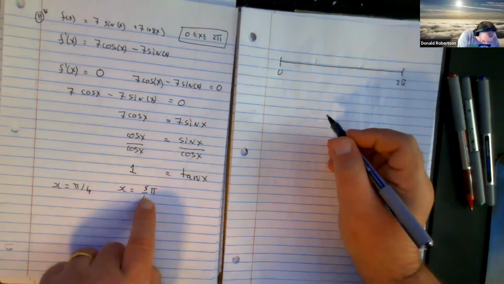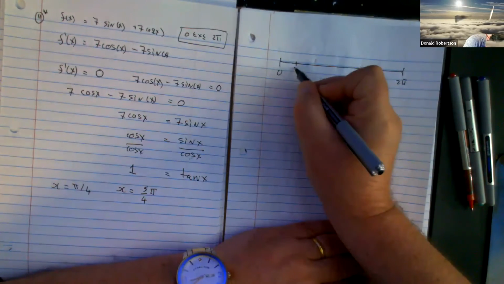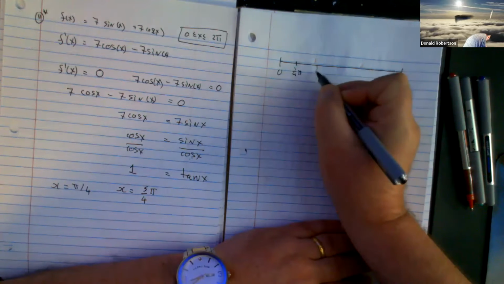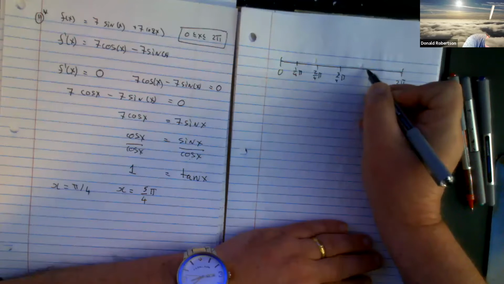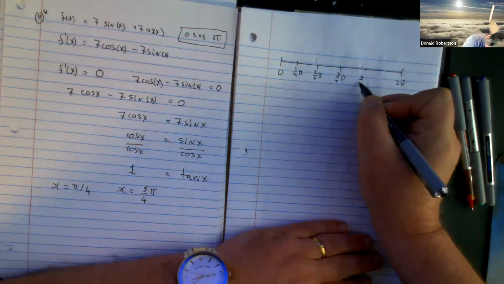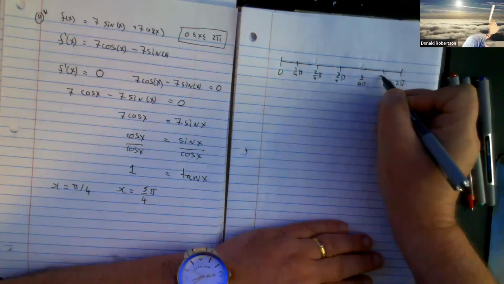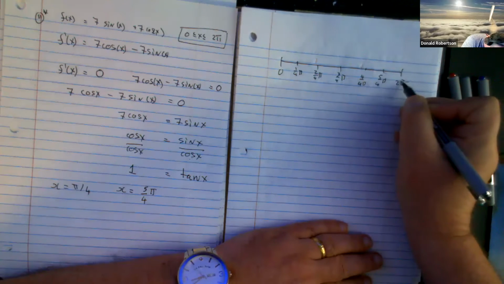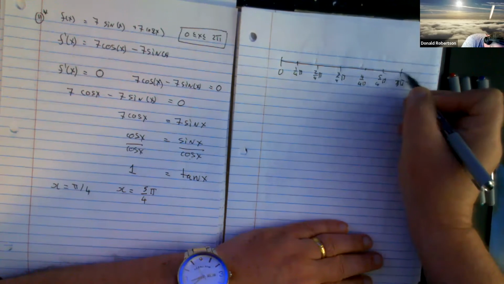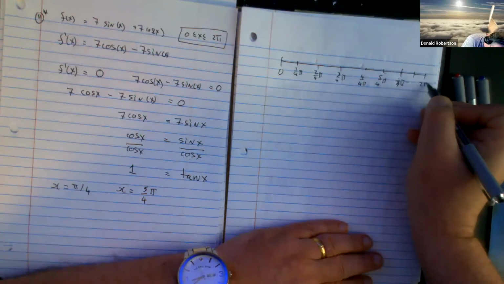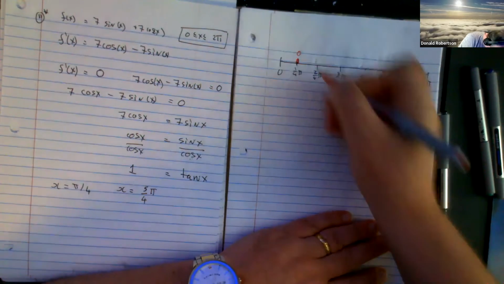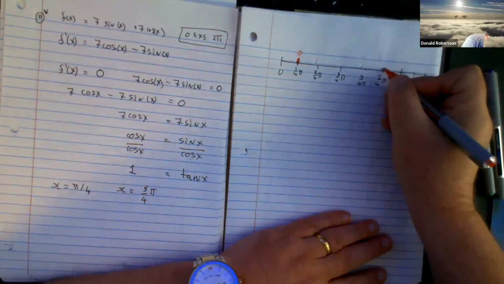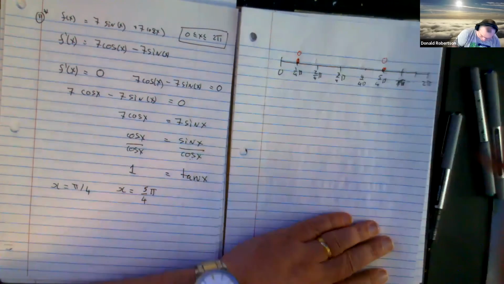And since these are quarter pies, how about 1/4 pi, 2/4 pi, 3/4 pi, 4/4 pi, 5/4 pi, 6/4 pi, 7/4 pi, 8/4 pi, right? Just haven't bothered to write those ones out. So we have a derivative of 0 here, and we have another derivative of 0 here.